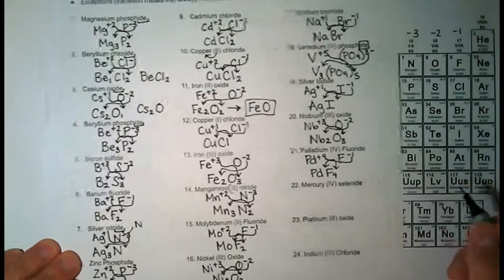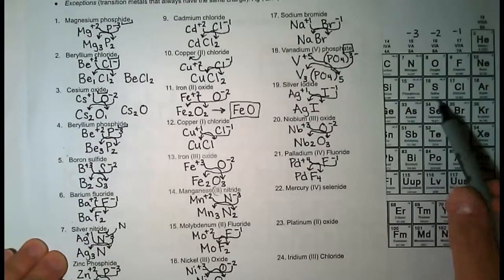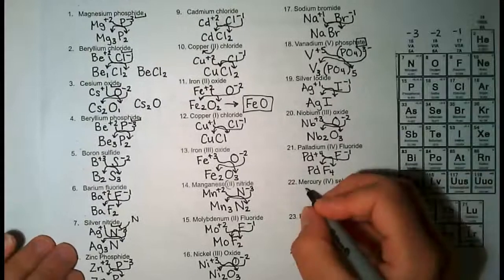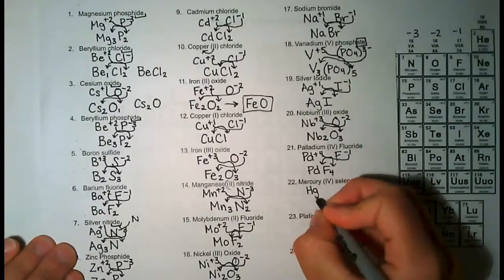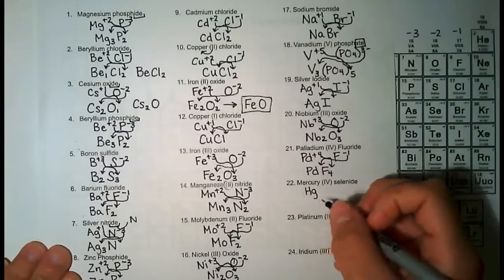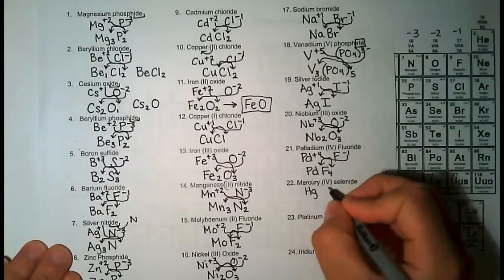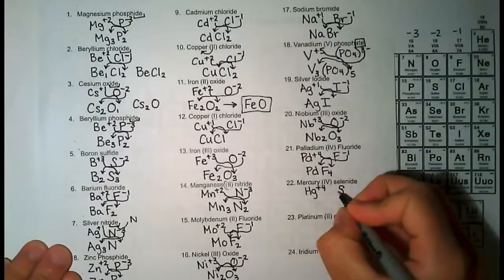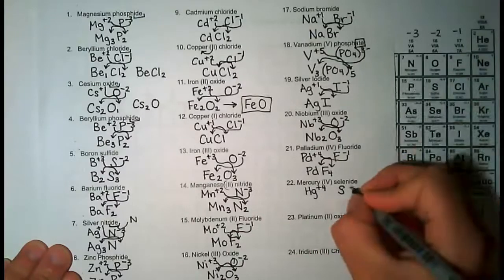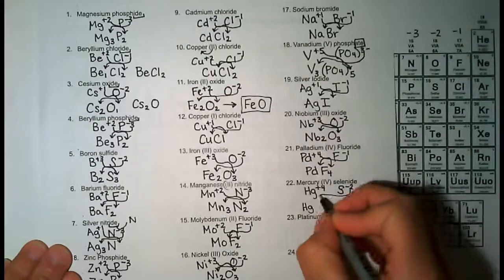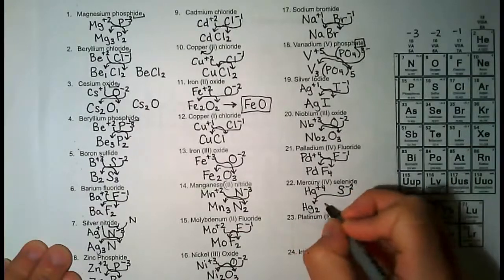Next we have mercury 4-selenide, which selenide is kind of a weird one too. That is the selenium ion, the -2 charge. Mercury is, of course, Hg, and I like to remember that because it rhymes. Hg is mercury, kind of rhymes. So mercury, Hg, has a +4 charge, and then selenium has a -2 charge. So we do our crisscross, we get Hg2, and then Se with that 4 coming down.